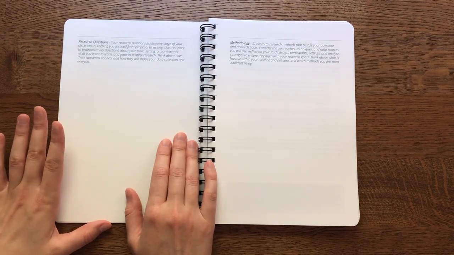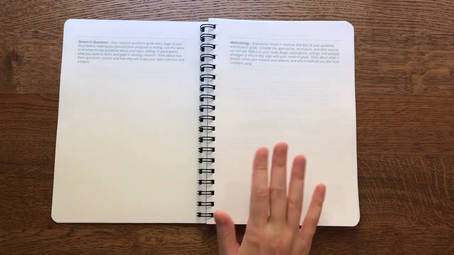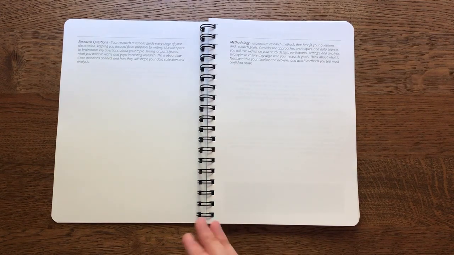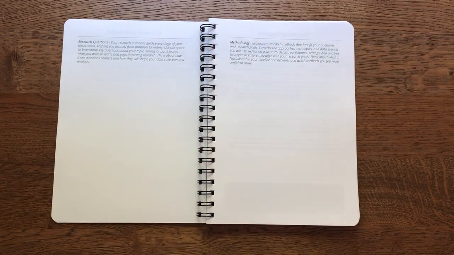Research questions are the backbone of your entire dissertation. They guide every stage from proposal to writing. You can use this space to brainstorm, refine, and ensure that your questions connect to your overall study goals. And then finally, the methodology planning, which helps you think through your research methods, your data sources, and analysis strategies. The key is ensuring that these align with your research goals and are also feasible within your timeline and your resources. This section is really a reference point throughout your dissertation journey, helping you stay focused on your core intellectual contribution.